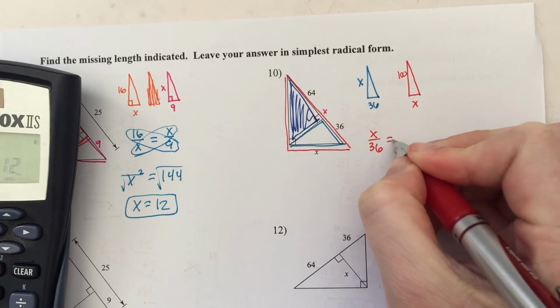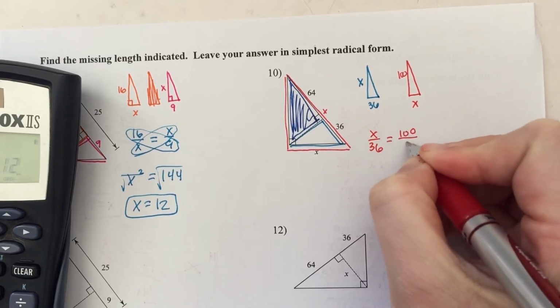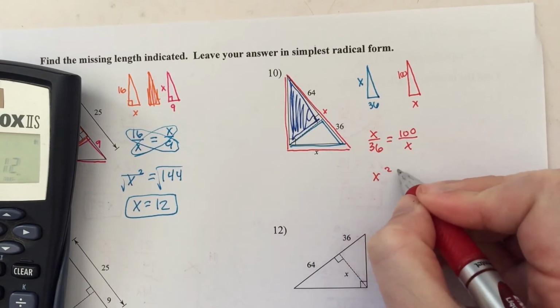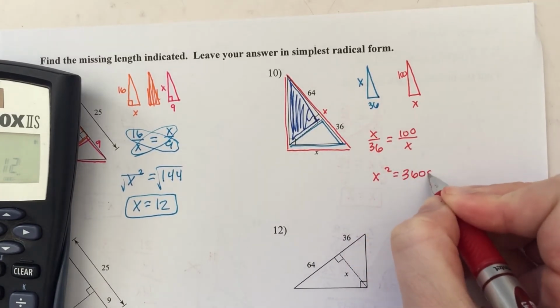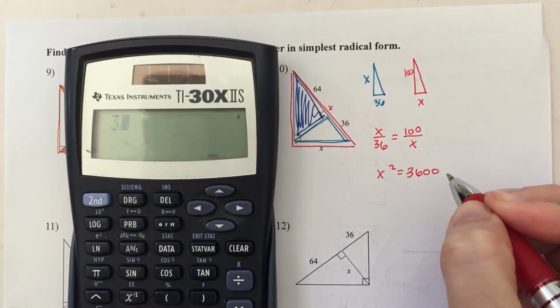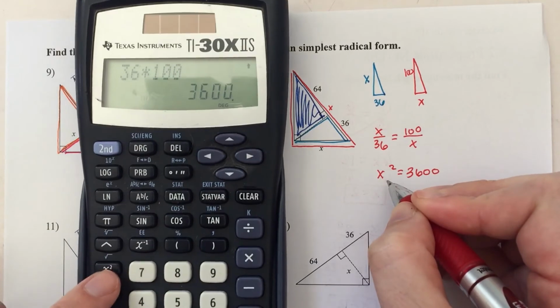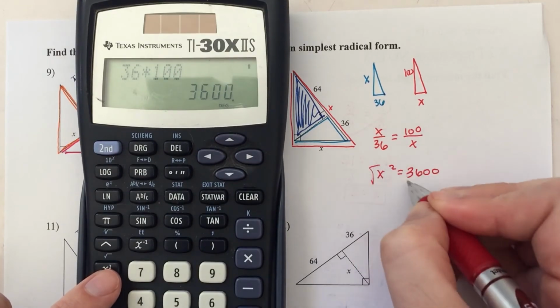X over 36 equals 100 over x. Cross multiply to get x squared equals, now I'm going to square root it to get rid of the power of 2.